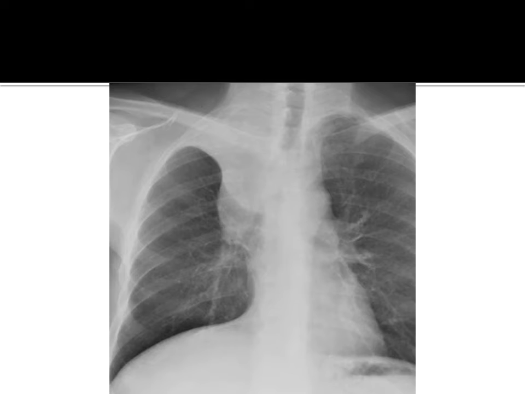The next chest radiograph shows homogeneous opacity involving the right upper lobe with features of volume loss like tracheal pulling. The trachea has been pulled to the right side. The horizontal fissure has also been pulled upwards and medially, and there is also crowding of the overlying ribs. And we can see that there is no air bronchogram sign here, so most probably it is collapse, and that too obstructive collapse, because we cannot see any air bronchogram here.